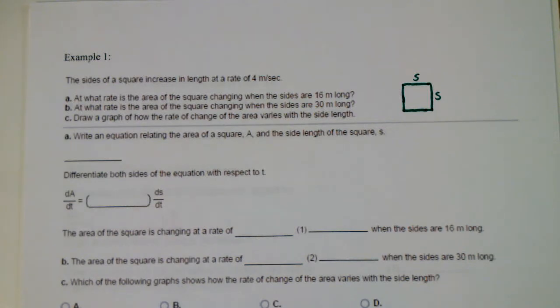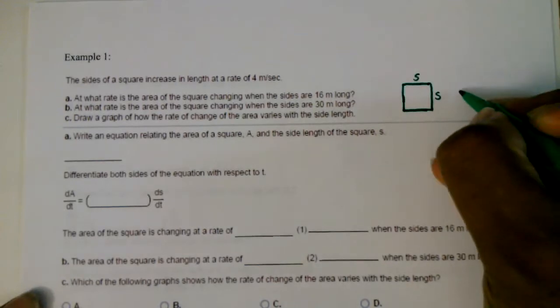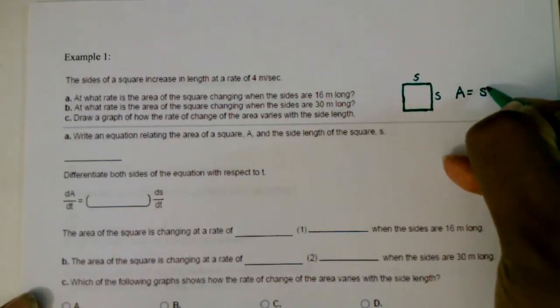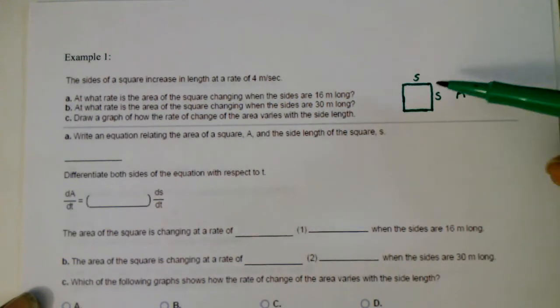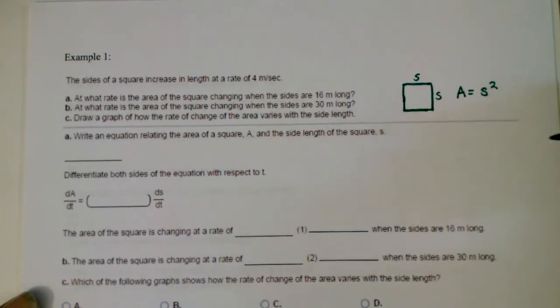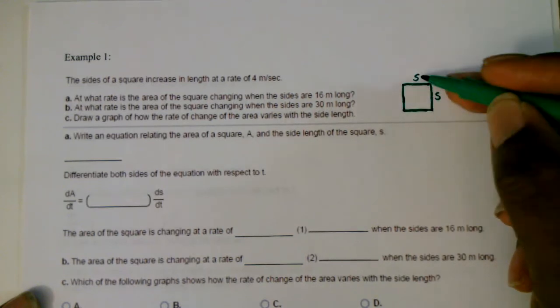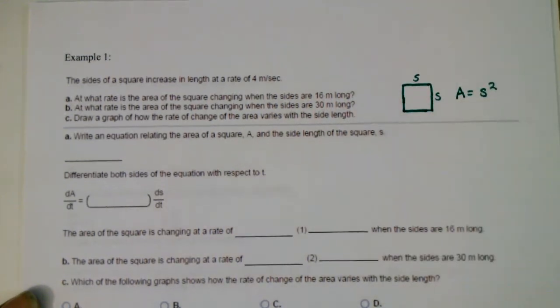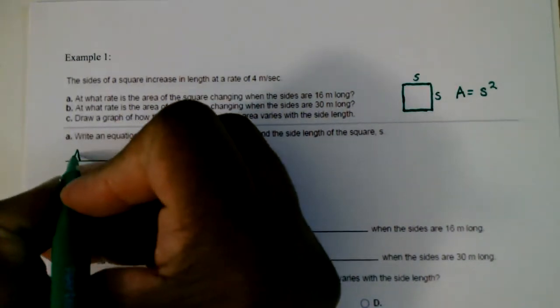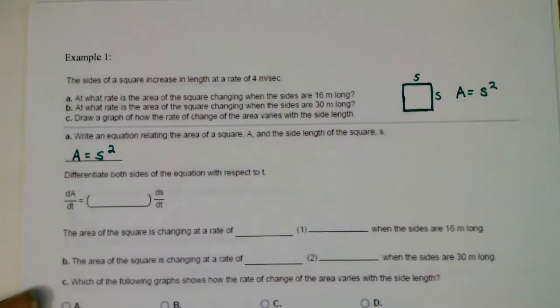Now let's answer part A, where it says write an equation relating the area of the square, which is A, and the side length of the square, which is S. Well, if you recall back in geometry, the area of a square is A equals the side squared. A square is a rectangle, and the area of a rectangle is always length times width. So it'll be side times side in this case, or side squared. So here's my formula: A is equal to S squared.